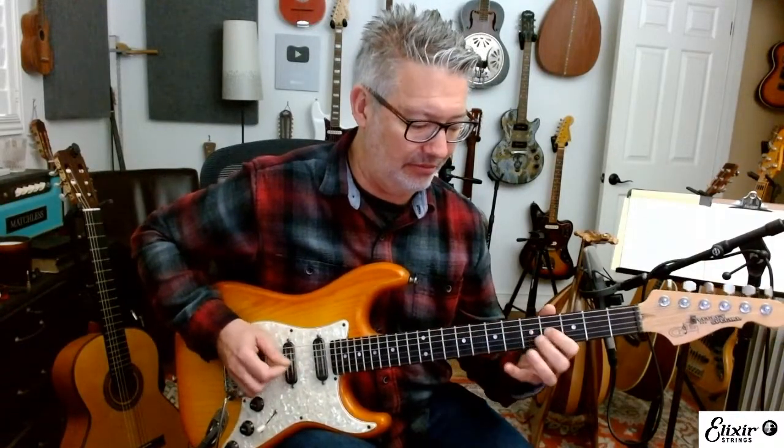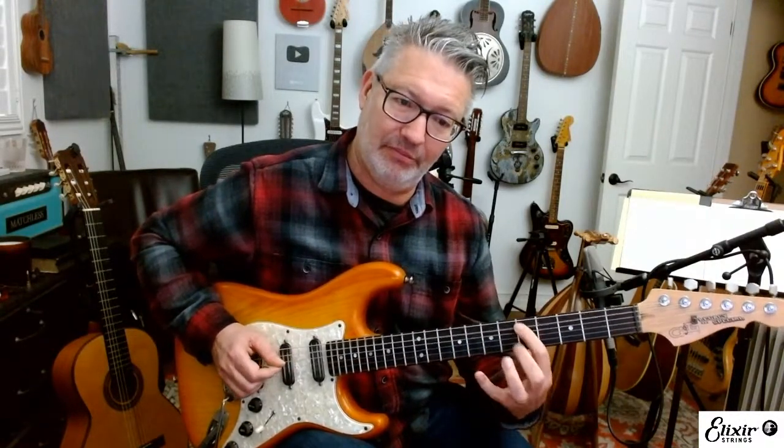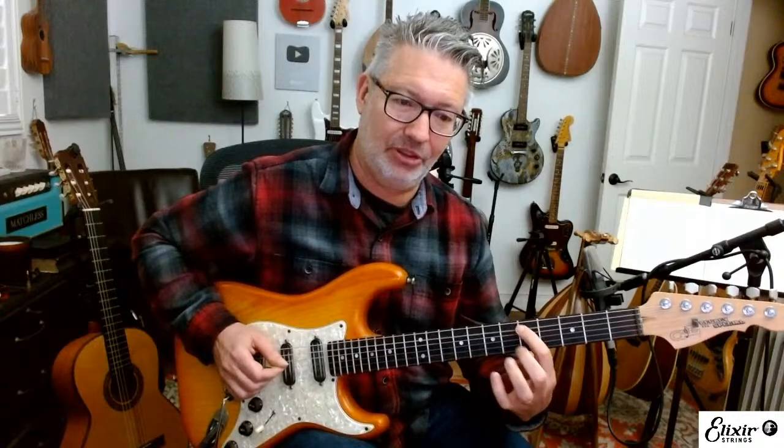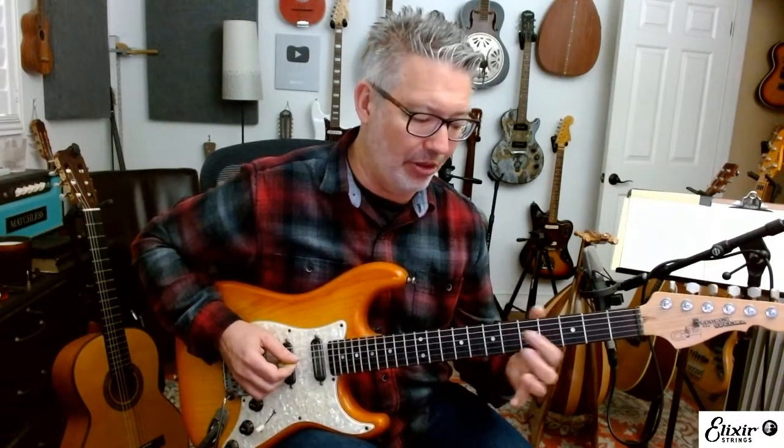Do that with me right now. We're going to take the fifth of the G chord, hammer on the 6th and pull it off like that. Just visualize this chord right here when you do that. Then we go to the root, same thing. It's a whole step up from the root to get to the next diatonic note.